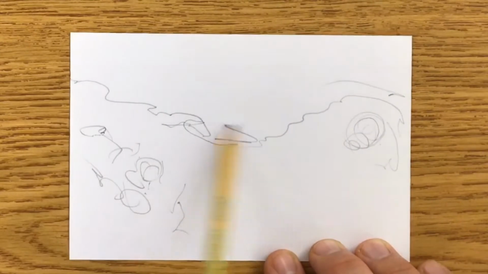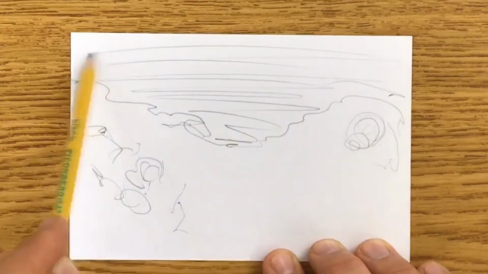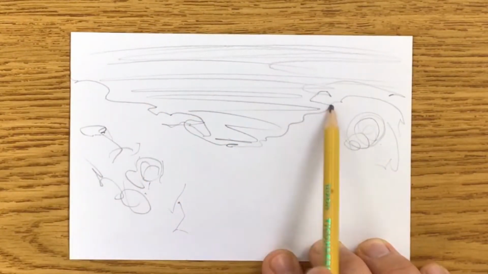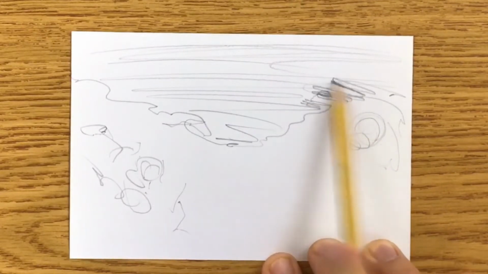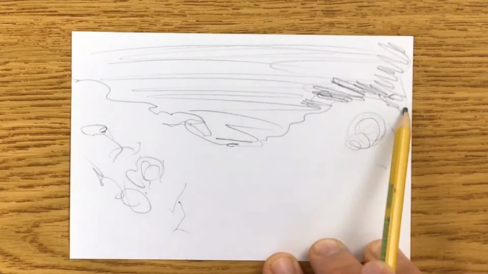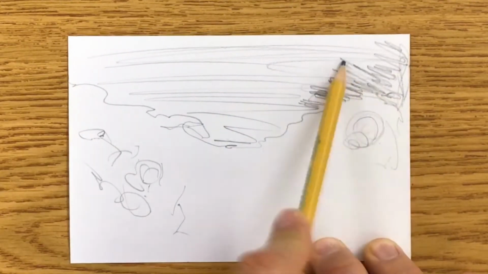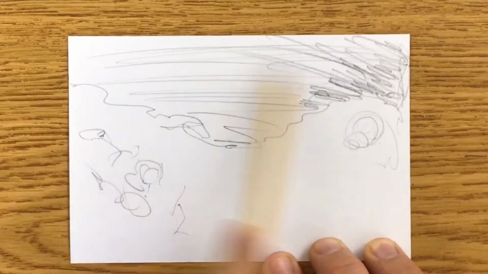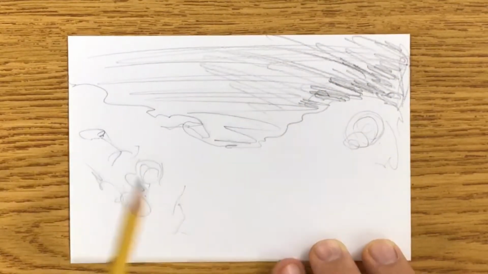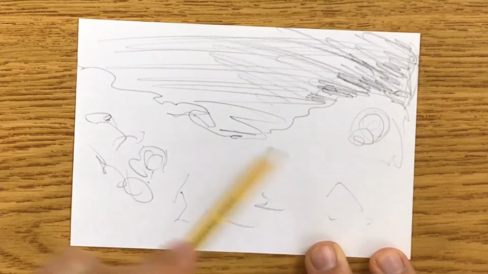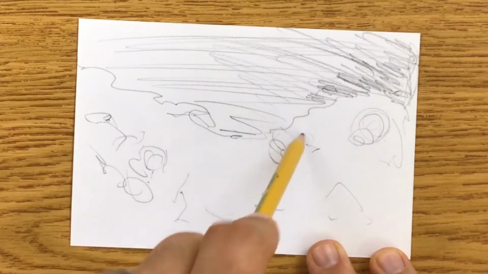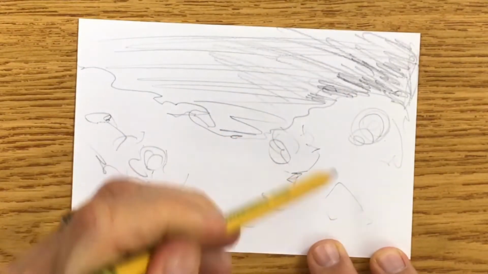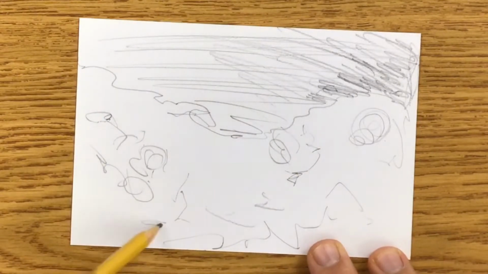Just letting my hand draw without engaging my brain too much. Looking down at the paper every now and then. Just kind of wiggling my hand around, seeing what happens. Make some stray marks. See what develops.